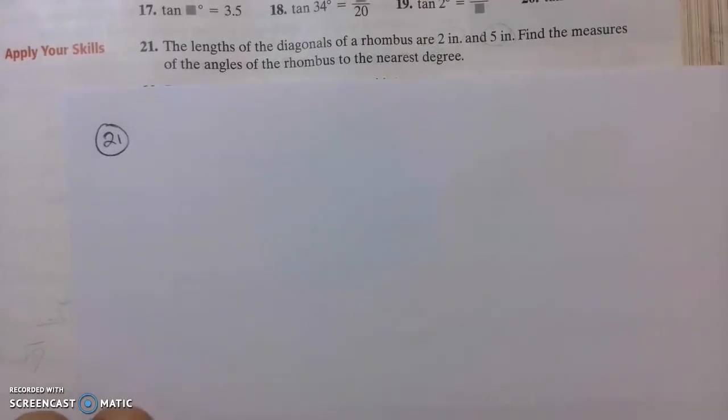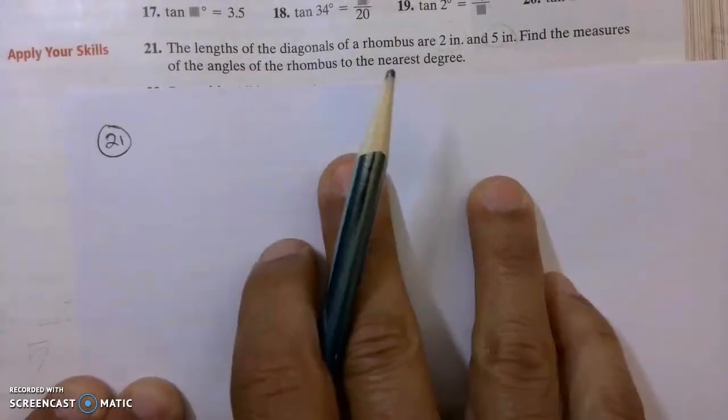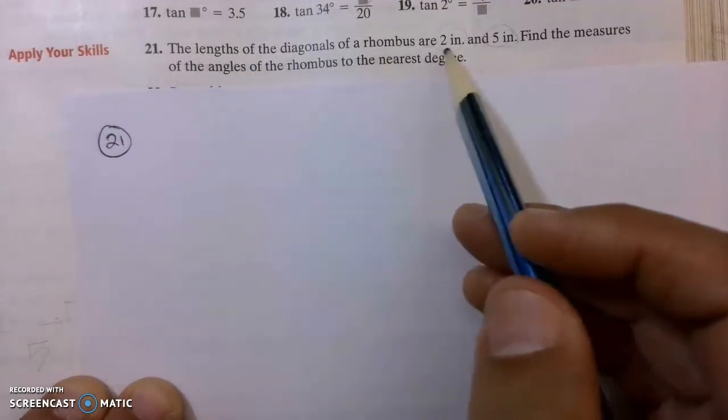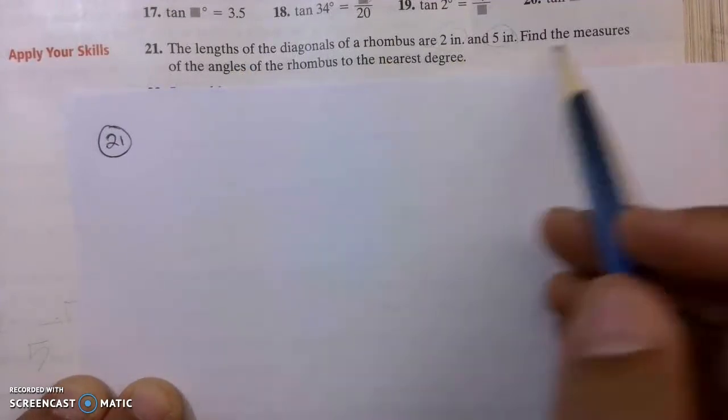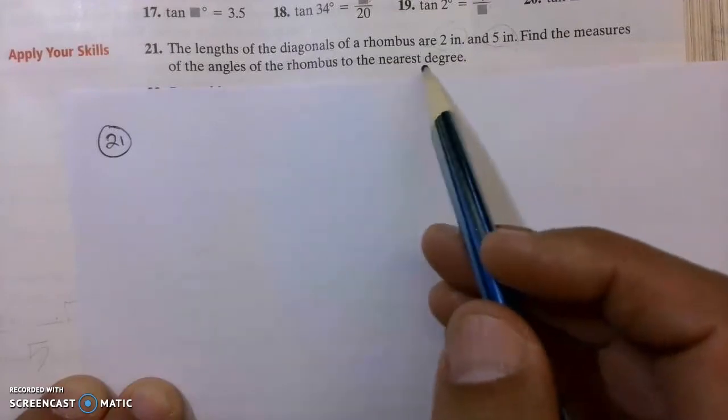Okay, I'm going to do number 21 here. A small little word problem. It says the length of the diagonals of a rhombus are 2 inches and 5 inches. Find the measurement of the angles of the rhombus to the nearest degree.